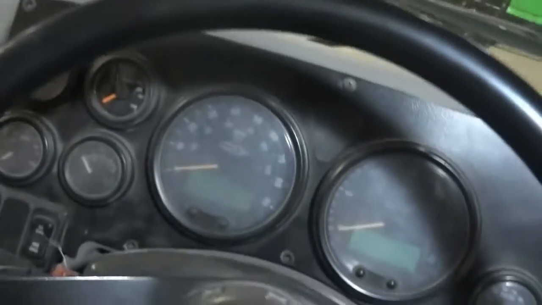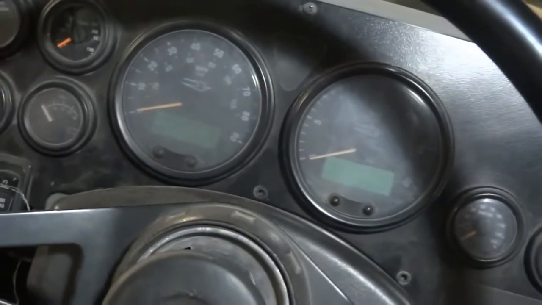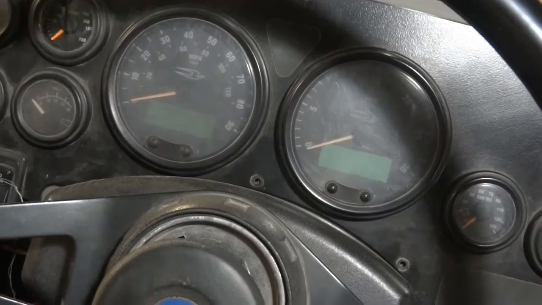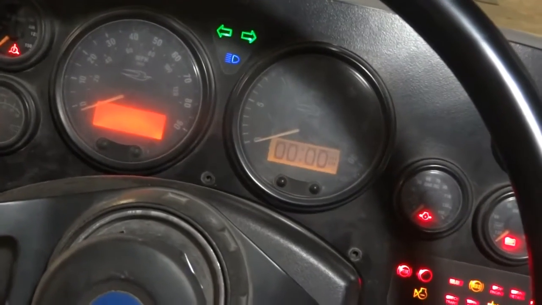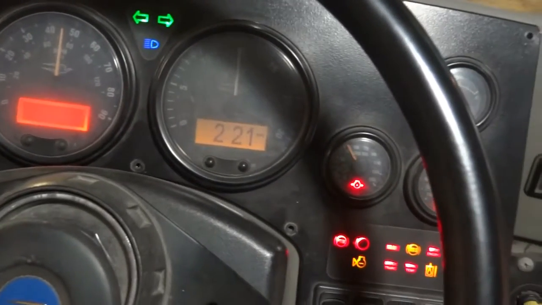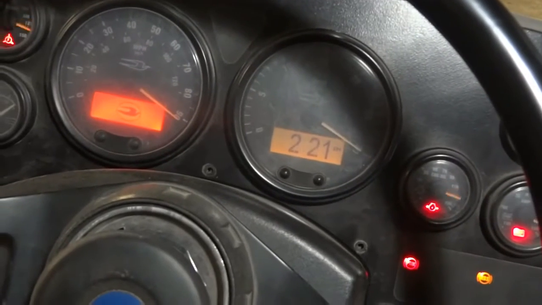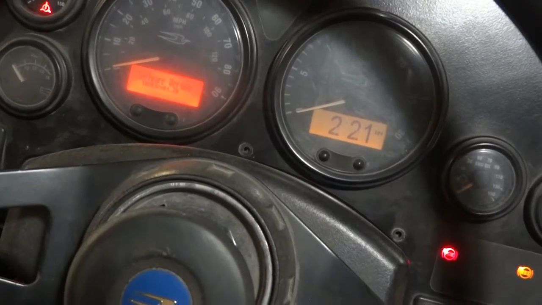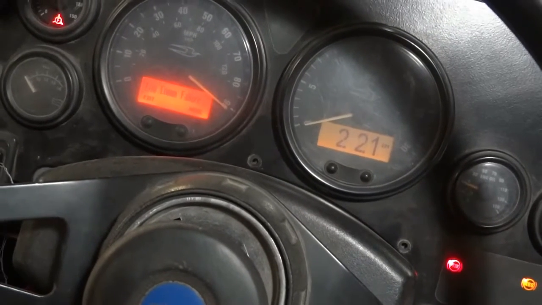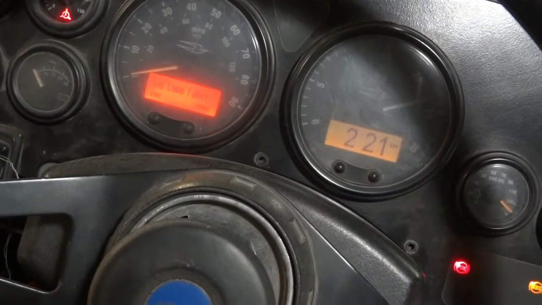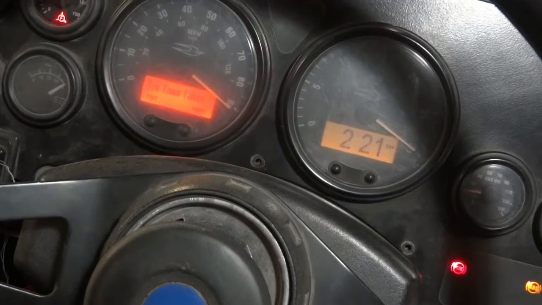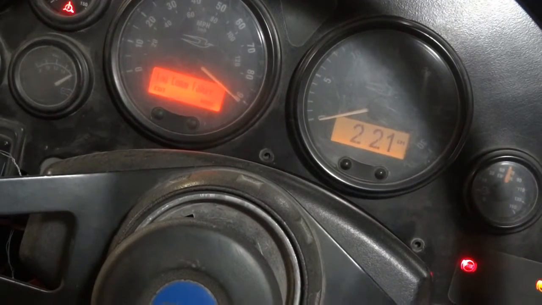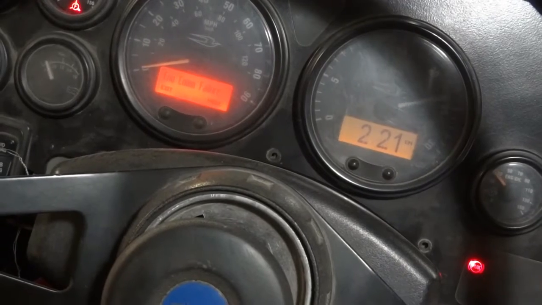So here is the dash. I'm going to turn the key on. So key on. Actually, there's an initial sweep of all the gauges when you first turn the key on. But as you guys can see, with the key on, they're all sweeping. This is already abnormal. The gauges should only sweep once and then go back to zero until you start it.